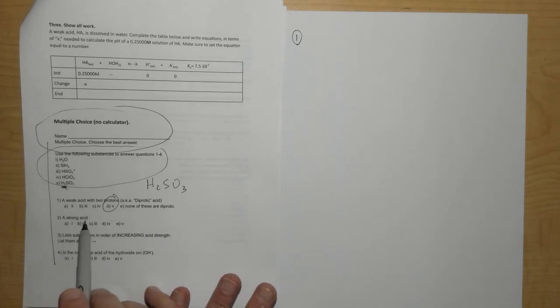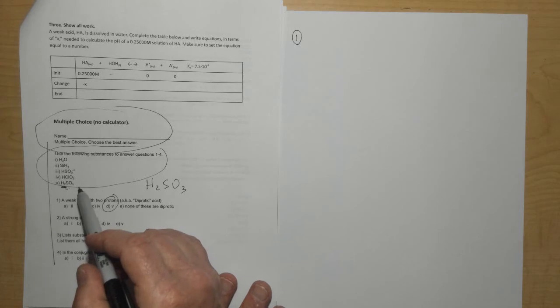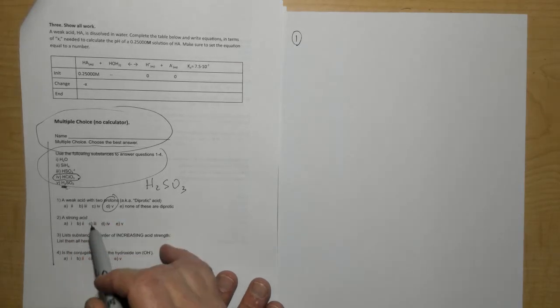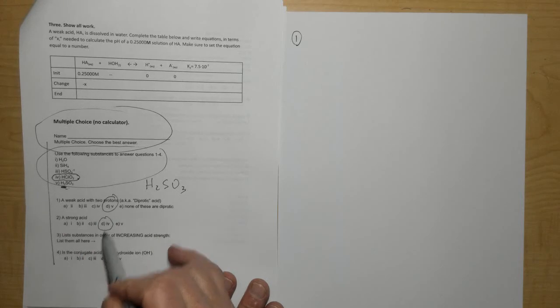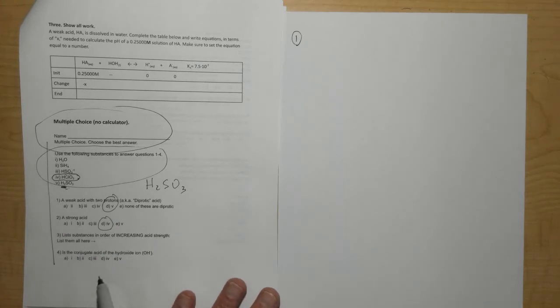Then number 2 is strong acid, and the only one that's a strong acid here is HClO3, which is number 4. The only way you know those is by memorizing them, and any other acid that you encounter is a weak acid. List the substances in order of increasing acid strength.